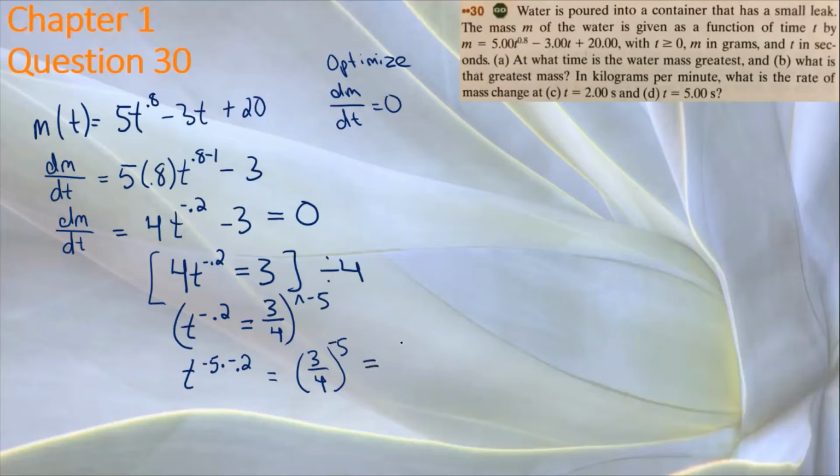So this is equal to 4 to the 5th power over 3 to the 5th power. Because we have a negative here, we can take the reciprocal and remove the negative. So 4 to the 5th over 3 to the 5th is equal to 4.2 seconds. And so this is our potential maximum or minimum.